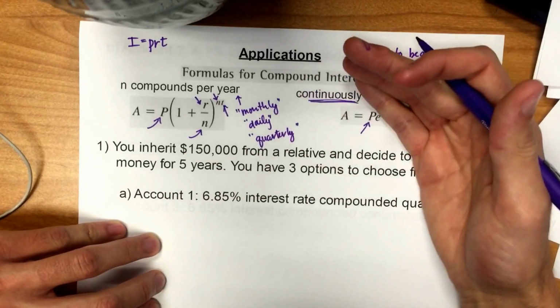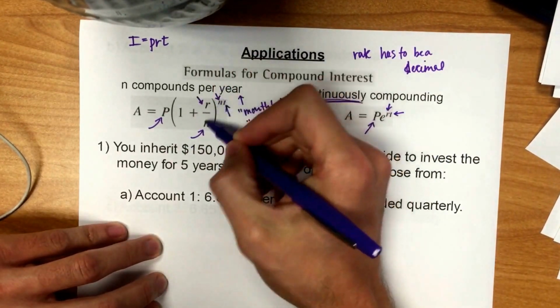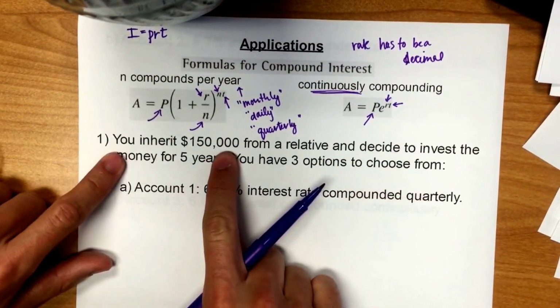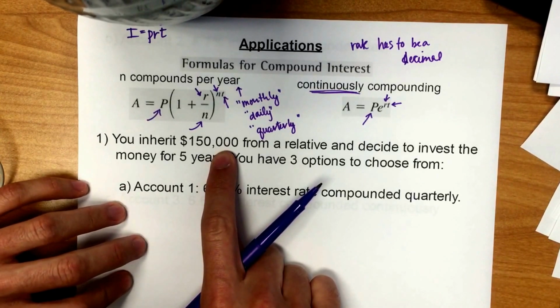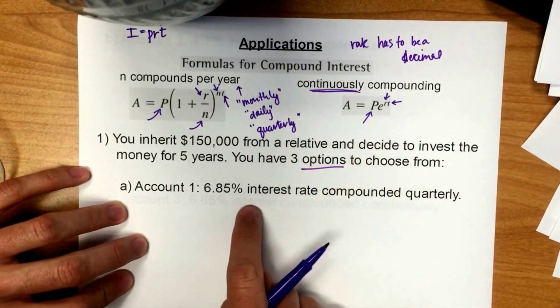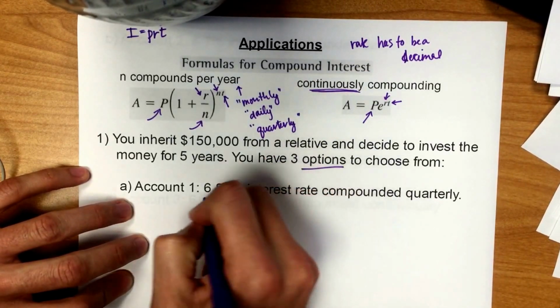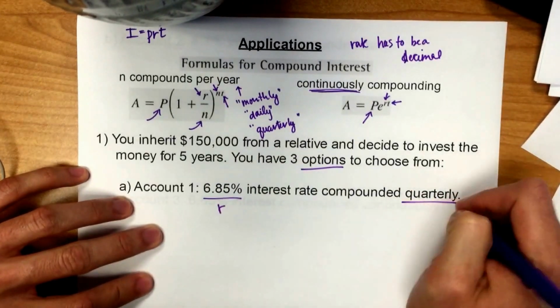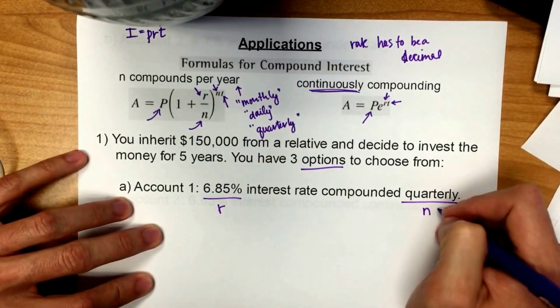If I'm doing yearly, I'm earning interest once a year, so the n would be 1. Okay, so let's do a problem here. It says you inherit $150,000 from a relative and you decide to invest the money for 5 years, and you have 3 options. Here's option 1: you're going to earn 6.85% interest, there's your r, and you're compounding quarterly, there's your n.